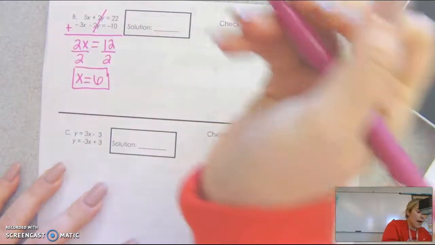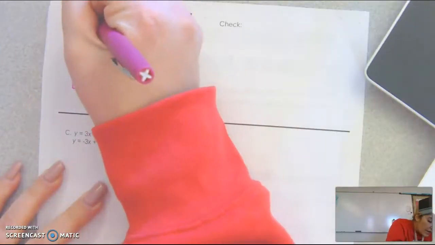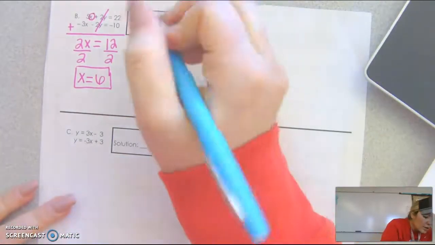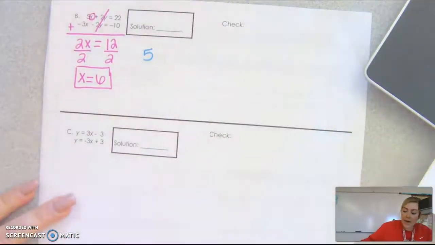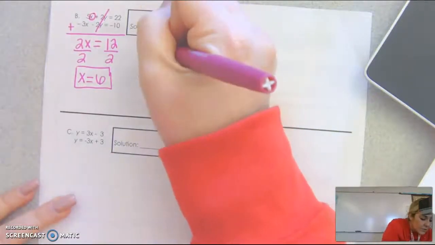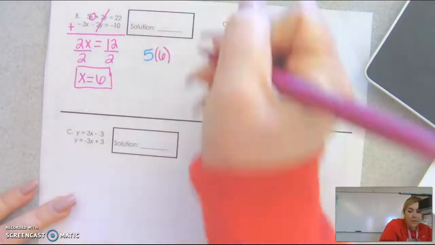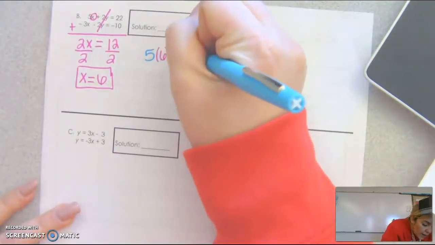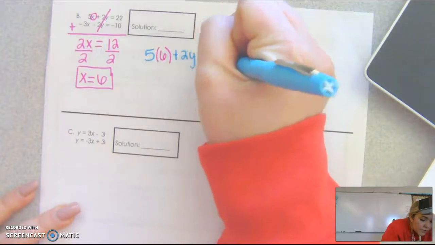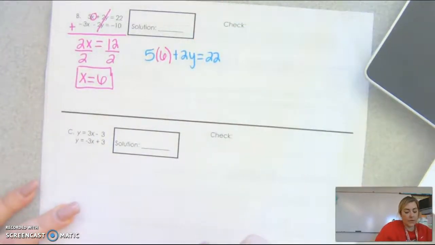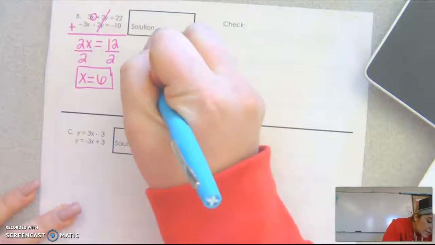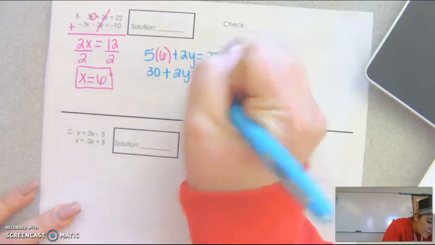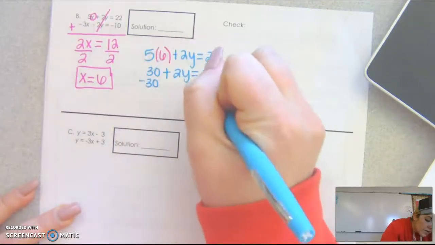I'm going to take that, and I'm going to plug it in for x in the top equation. So I have 5. Instead of x, I'm going to write what x equals. So x equals 6, plus 2y equals 22. 5 times 6 is 30. Subtract from both sides.